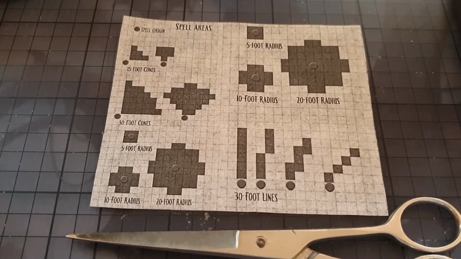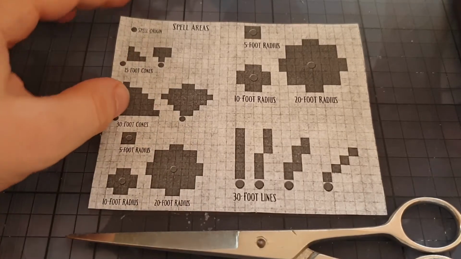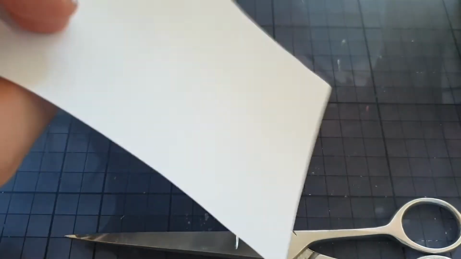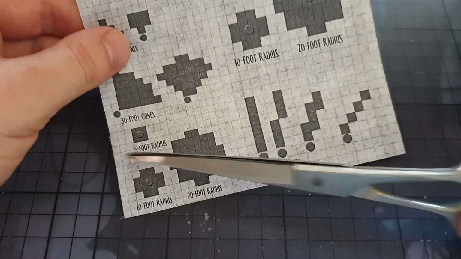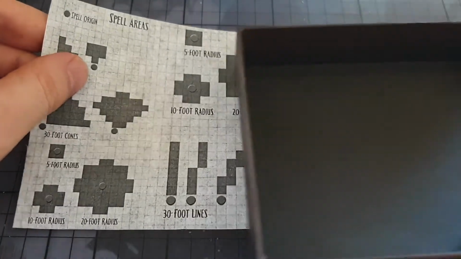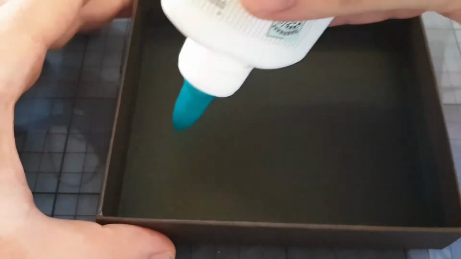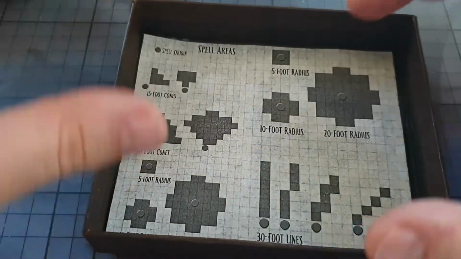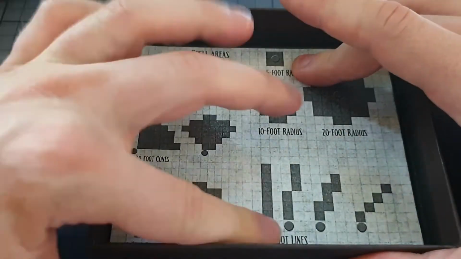And to finish things off, I printed out the spell areas from the book, just on paper. I cut it out, and now I'm going to glue it into the top of our vessel. And that way, your mage always has it ready at the gaming table.